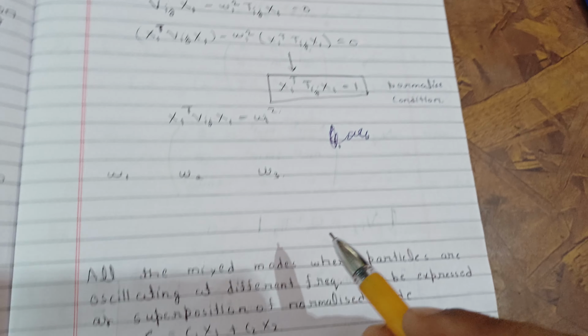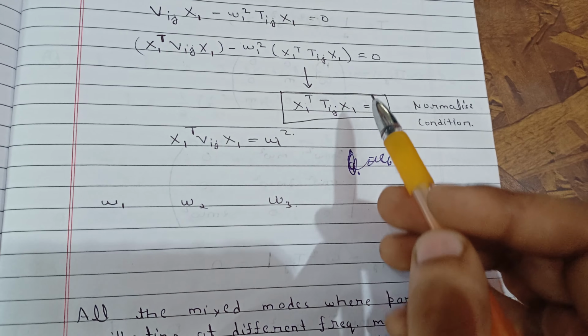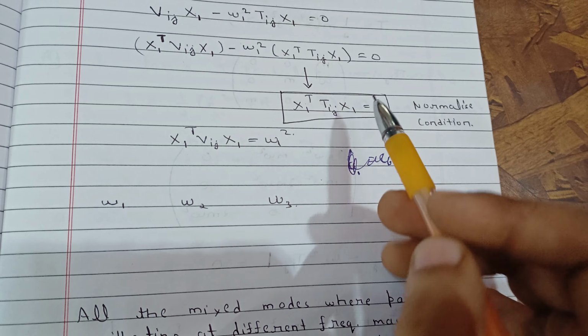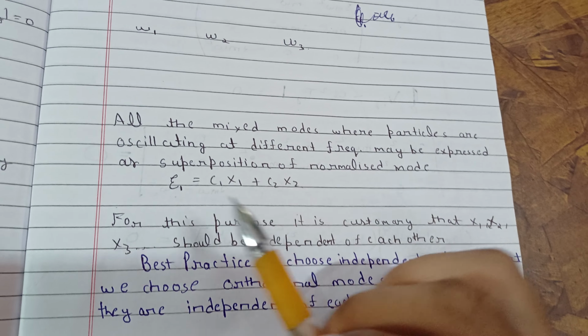So what is the purpose here? To find the normalized modes and normalized frequencies, then we can find anything by using them. So they can be expressed as a superposition of normalized modes.